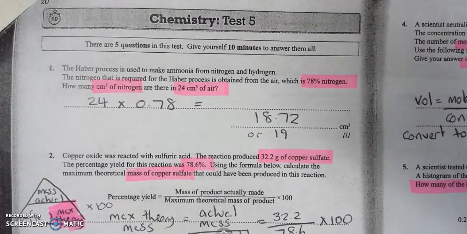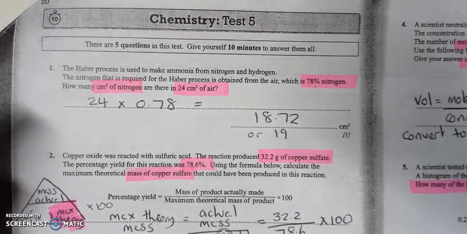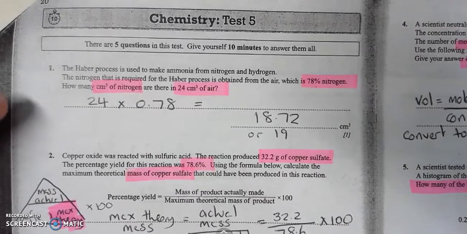This is test number 5 out of a series of 10 sets of maths questions for you to have a look at. So the first one then, this is for everybody, whether you're on foundation or on higher. This is a straightforward 1 mark question.